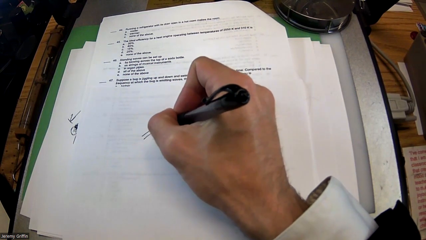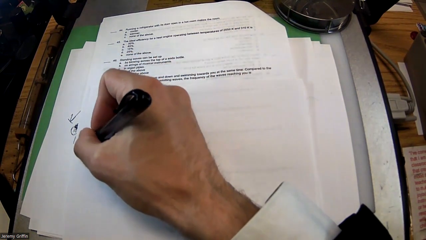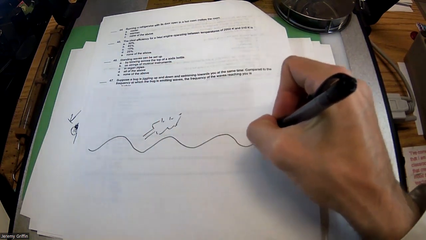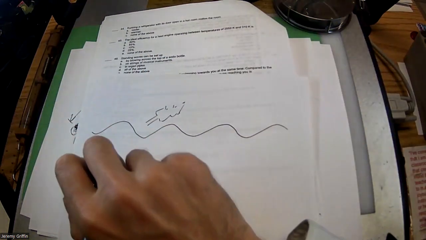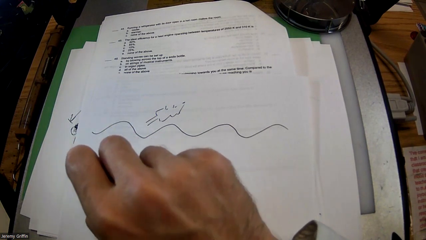So let's get a leaf going here. I've got a leaf, and it's on this water. It's going bob, bob, bob, bob, bob, bob. Isn't that like 2 cycles per second?